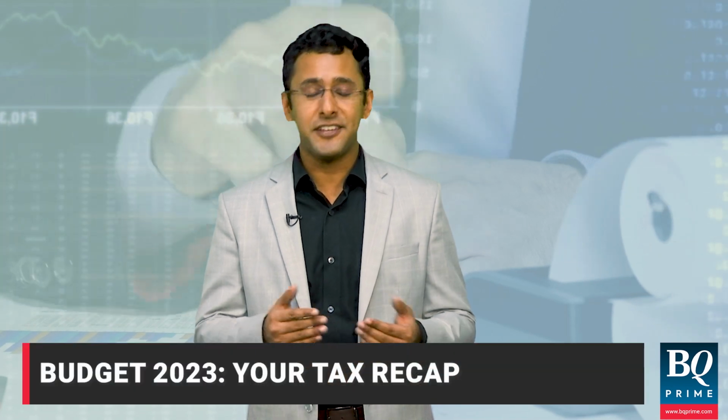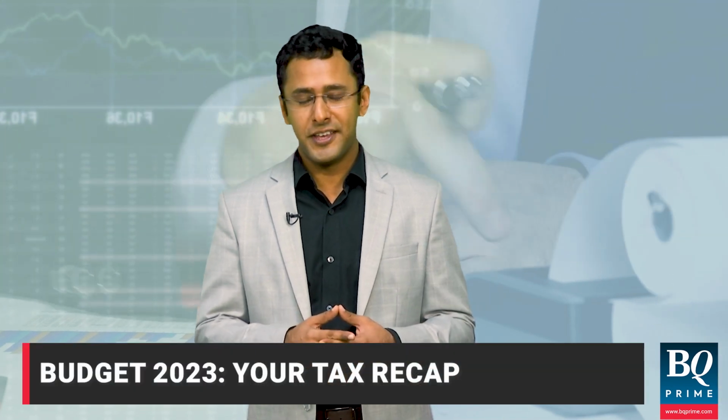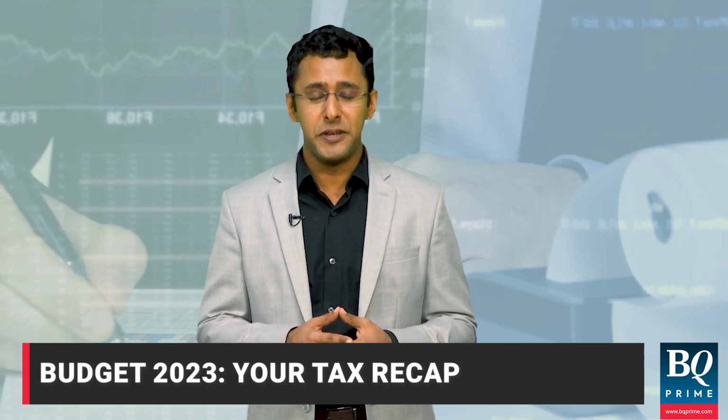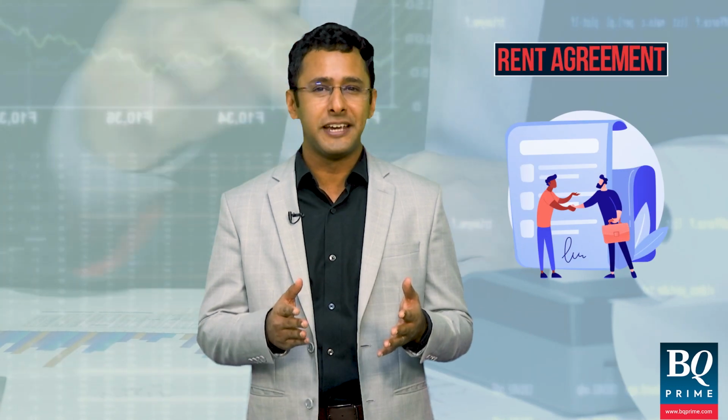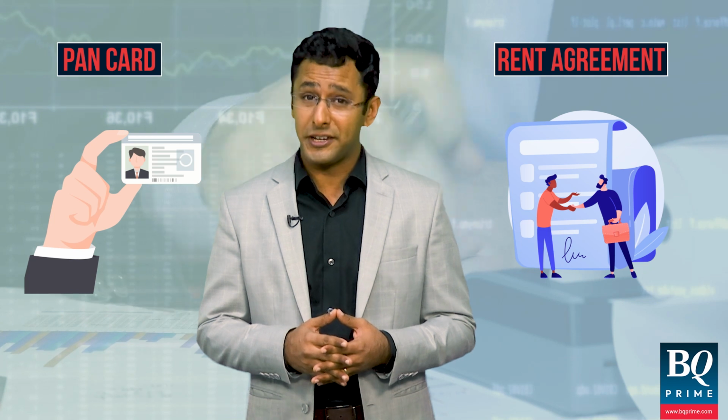Now, on the face of it, the rates are higher, but there are several deductions that you can claim to reduce the taxable income. First, there's the standard deduction of 50,000 rupees. This is applicable to all taxpayers who choose the old tax regime and does not require any proofs. There's also exemptions allowed on house rent allowance. And if you're claiming HRA of 1 lakh rupees, do remember that you'll have to provide proof, which is a valid rent agreement and the PAN of the person you're paying rent to.